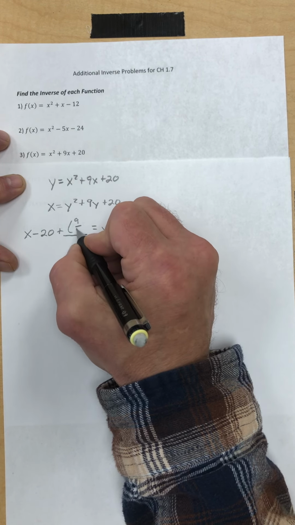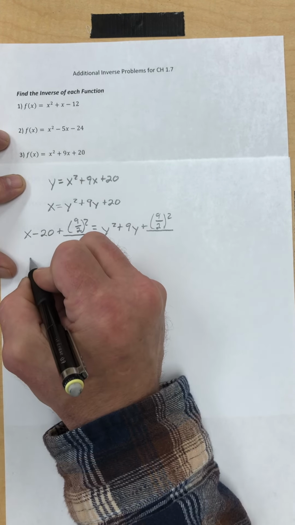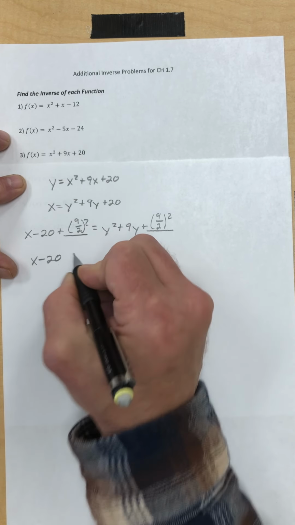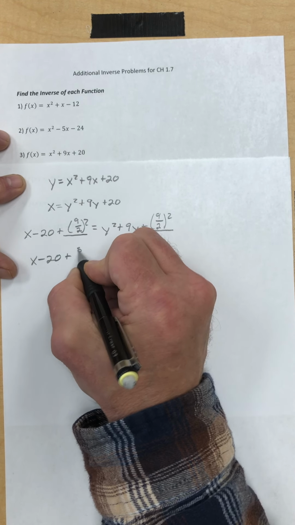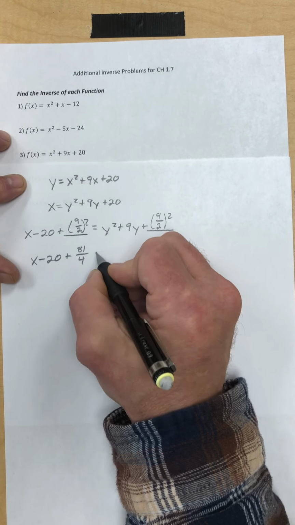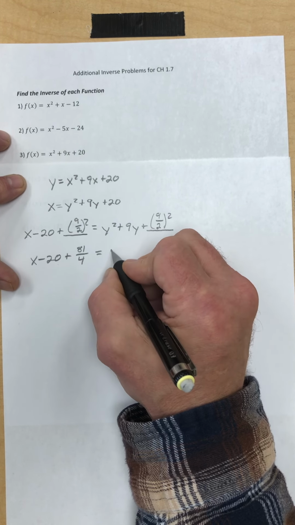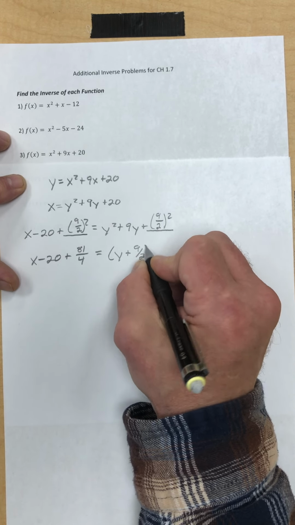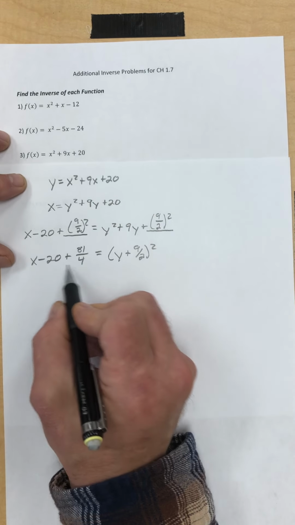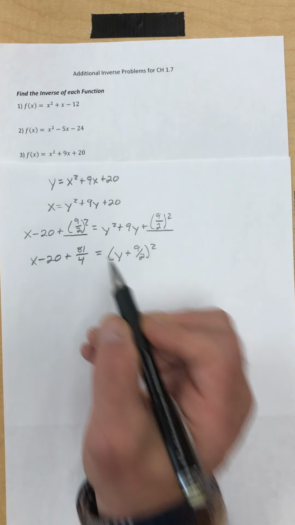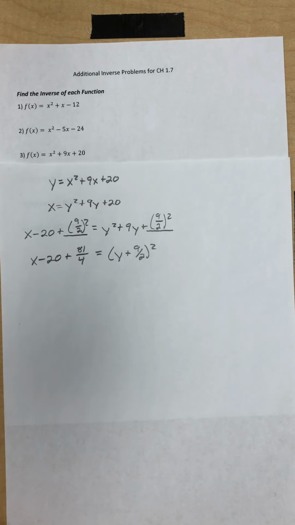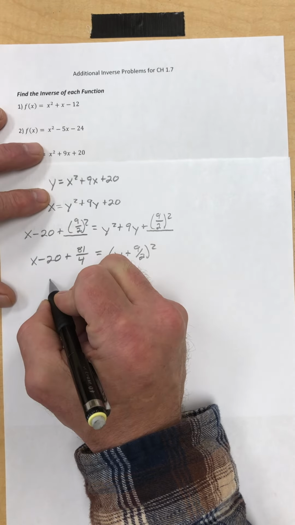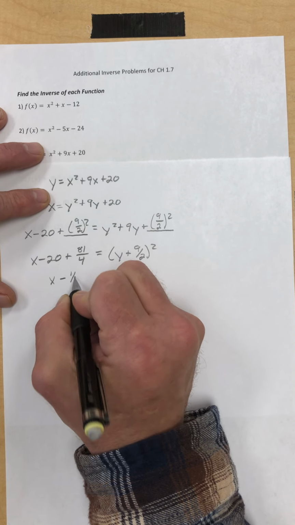9 over 2 squared. So we get x minus 20 plus 81/4. Then this is a perfect square trinomial. We factor that, y plus 9/2 squared. So I have to add the negative 20 and the 81/4. Negative 20 plus 81/4, and I get 1/4. So this is just x minus 1/4.